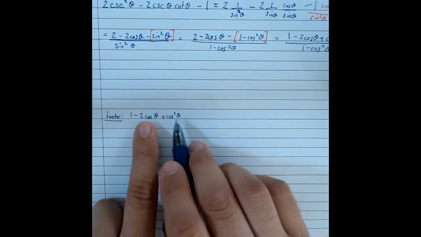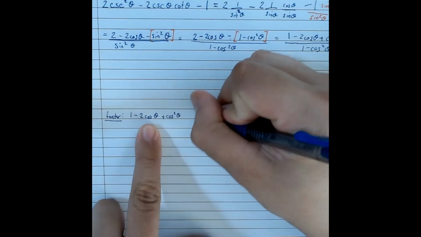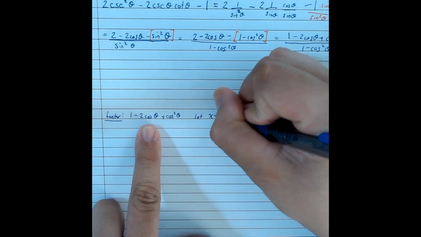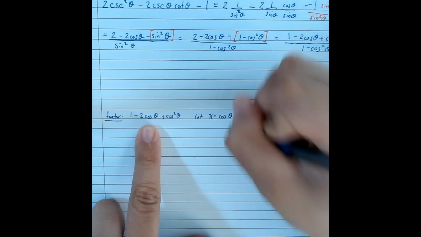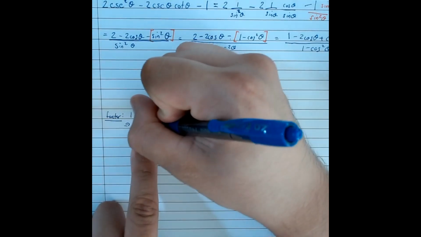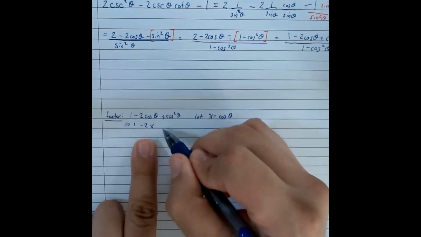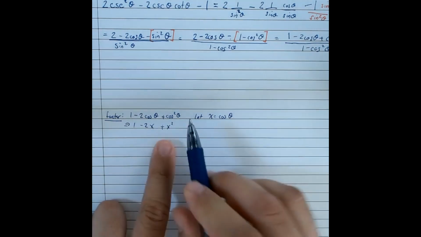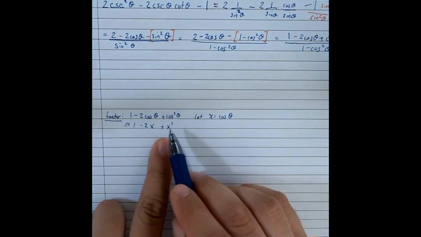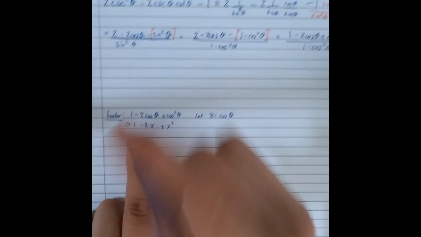Factoring by substitution works this way. I have multiple copies of cosine of theta. Let me call those x. So let x equal the cosine of the angle theta. So this can be rewritten as 1 minus 2x, that cosine of theta becomes that x, plus x squared. Cosine squared is x squared. Now we factor this.